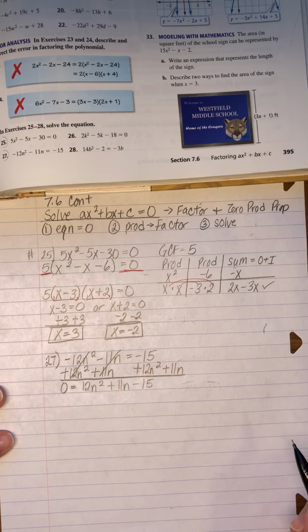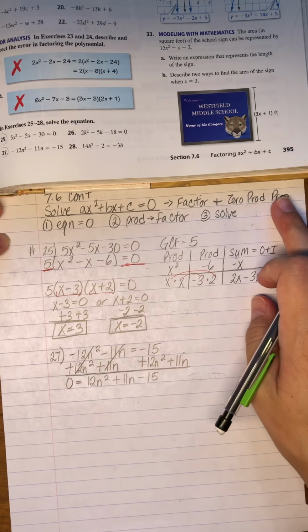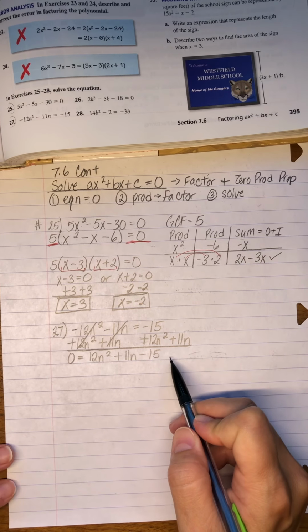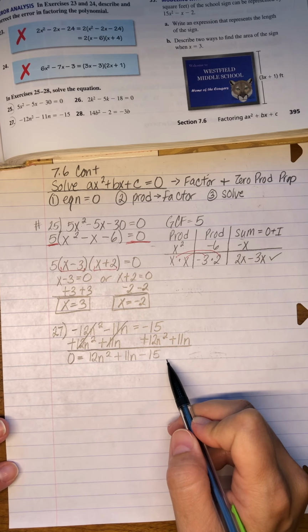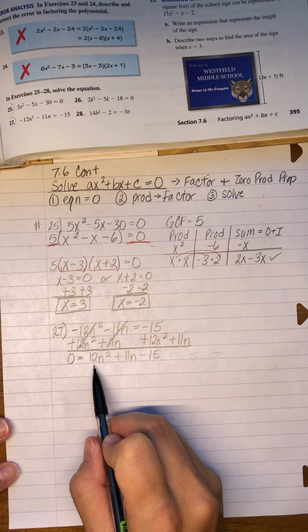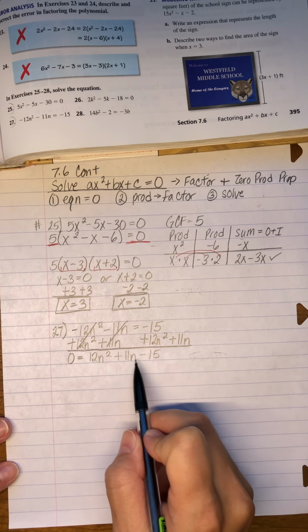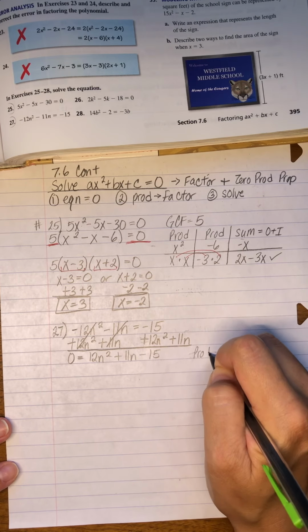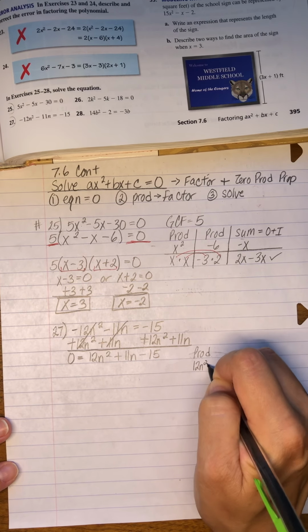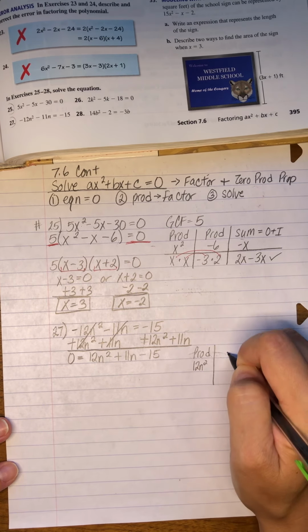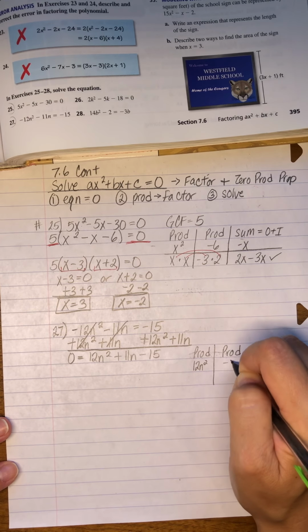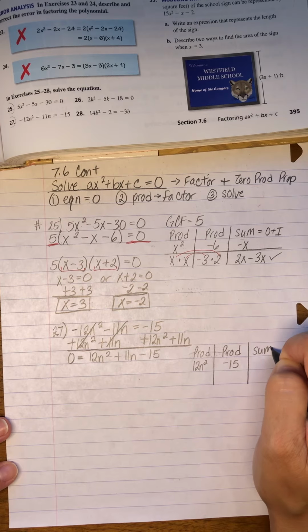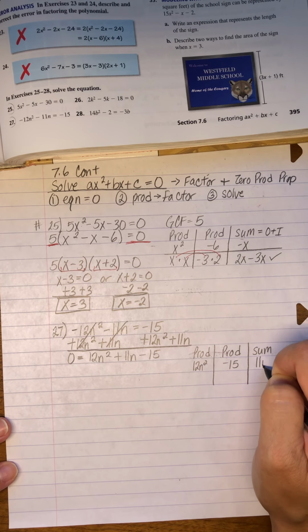All right, so now our equation is equal to 0, and it doesn't matter if the 0 is on the left or on the right, it doesn't make a difference. We're ready to solve. We're gonna make our table. This is our ax squared, bx plus c. So we have a product of 12n squared. We have a product of -15, and we have a sum of 11n.